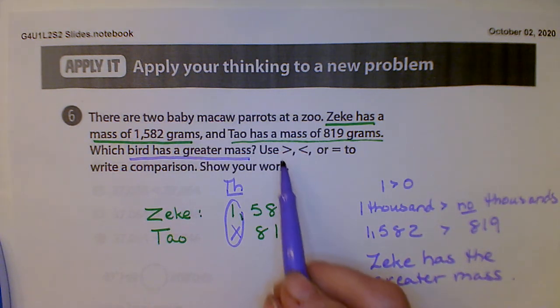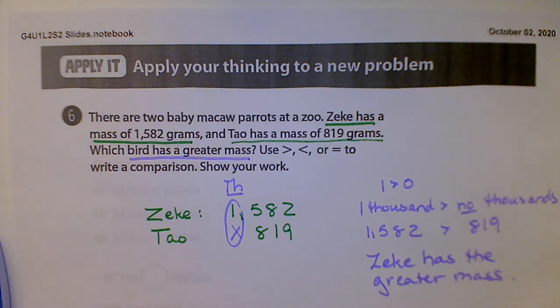And then we did this already, right here. We showed our work. So I think we are good. Good job. So let's go to the next page. Let's see what we have next.